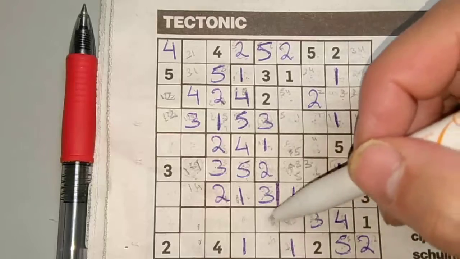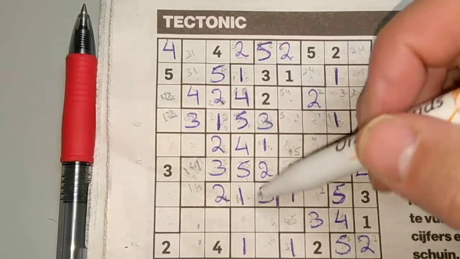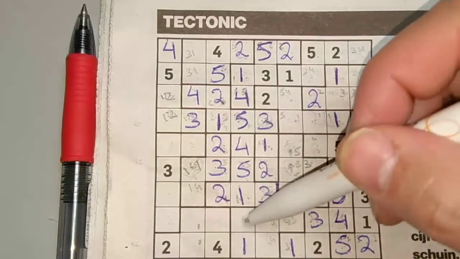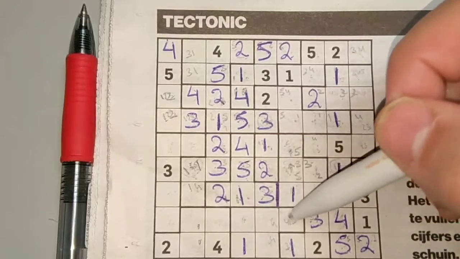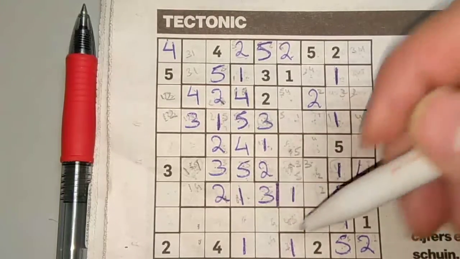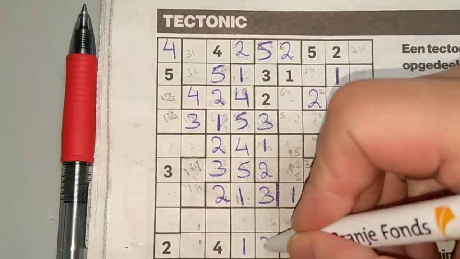That means 4, 5, the 3. We have a 3 here, so 3 cannot be in one of those 3 boxes. We have a 3 there. The 3 should be here.